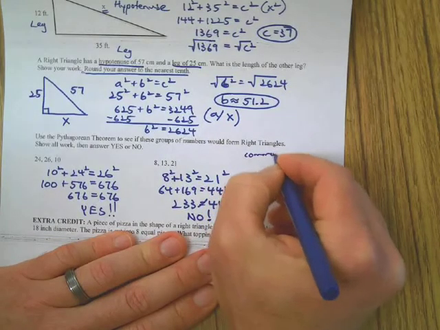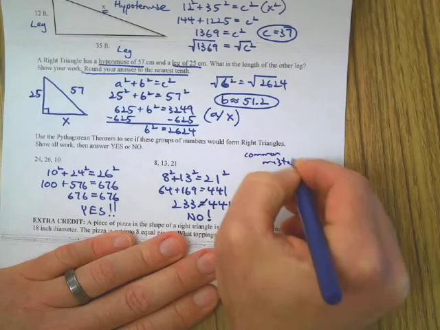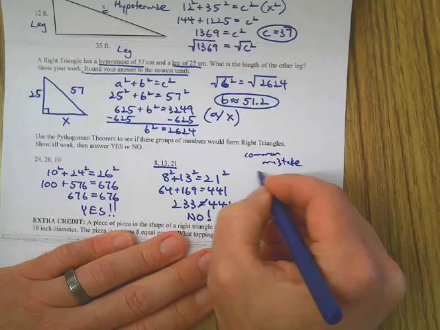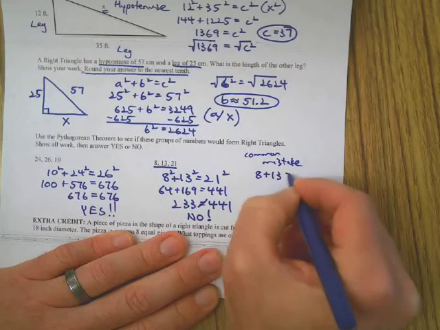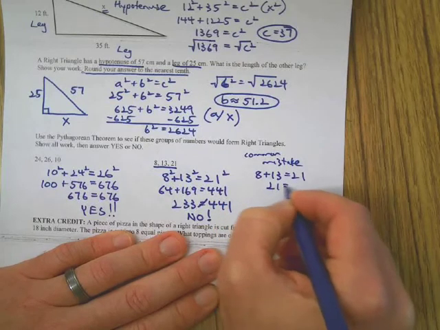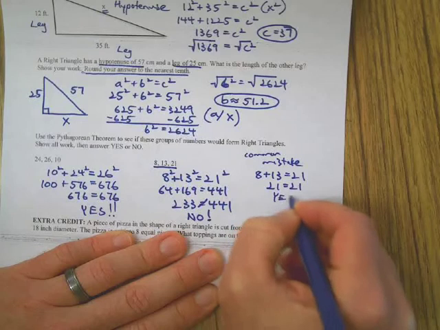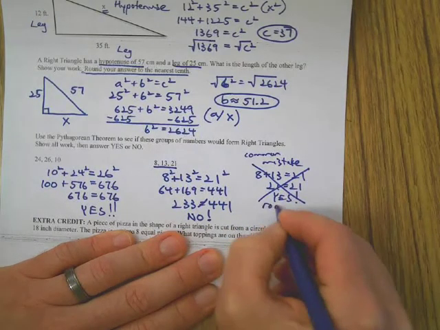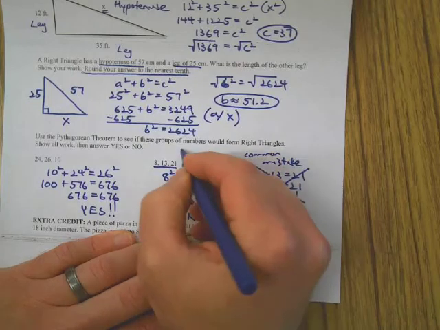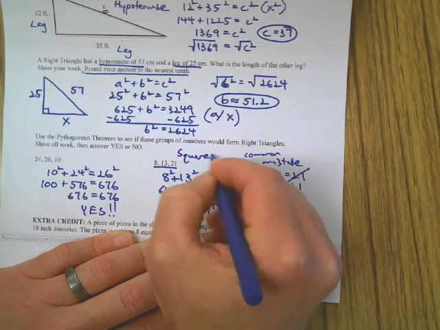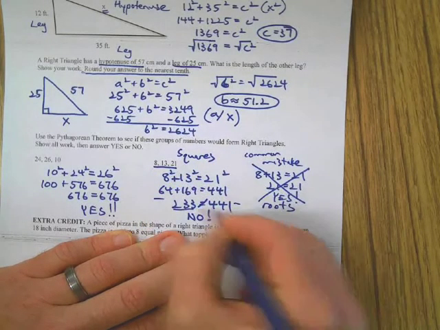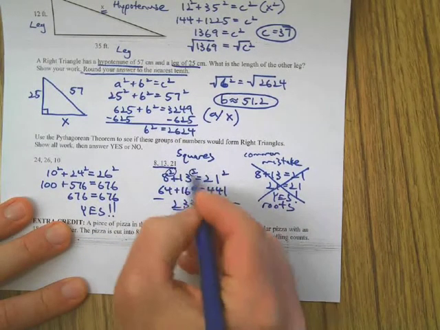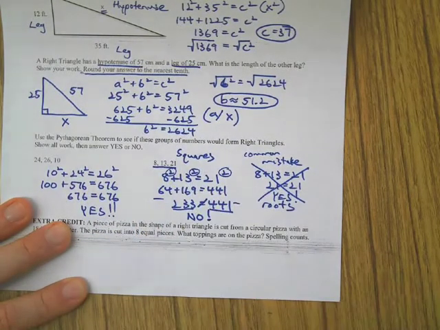Common mistake, and not very many of you in this class did this, but I was setting it up so that I thought maybe some of you might do this and say yes. But of course, that's wrong because these are roots. The Pythagorean theorem is all about the squares, okay? So we need the big numbers to compare. So there's the key, is we got to square everything to really know if these will work.